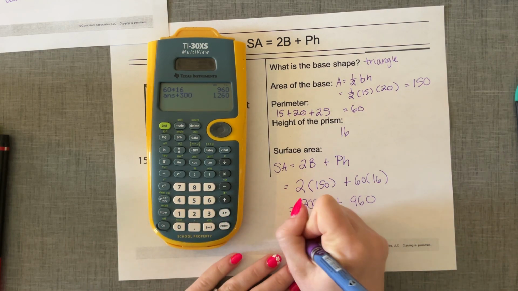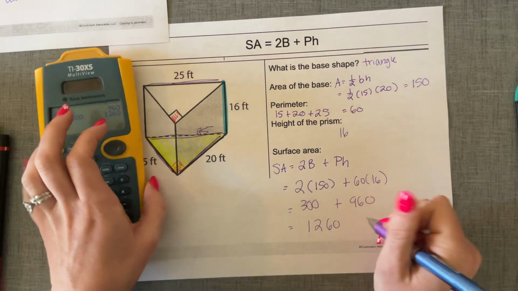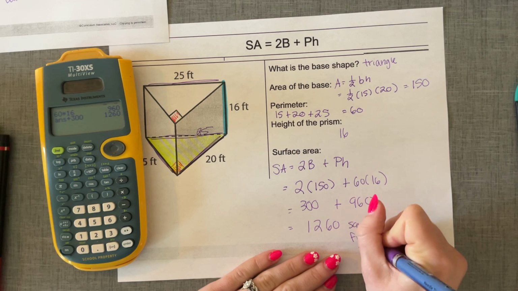Add those two together. It's 1,260. We're talking about surface area, so this is square feet.